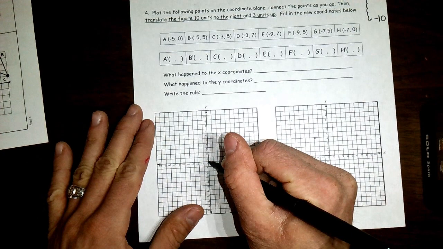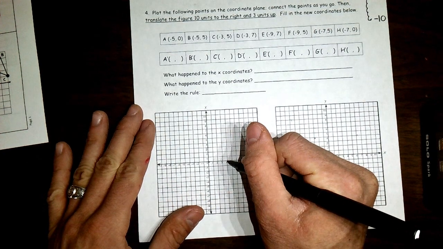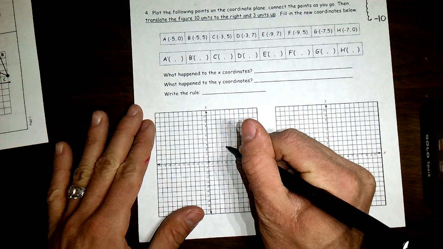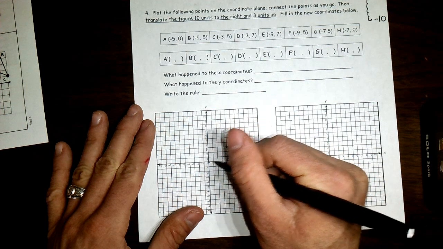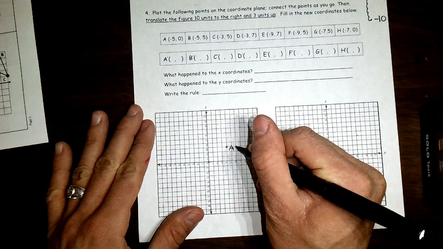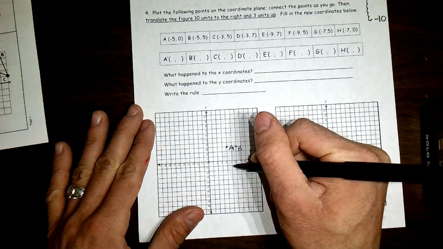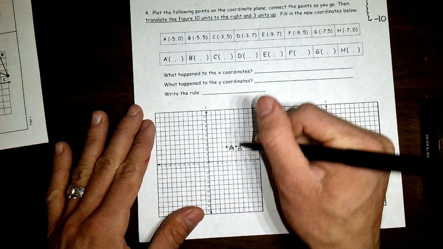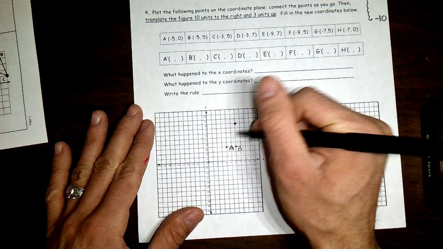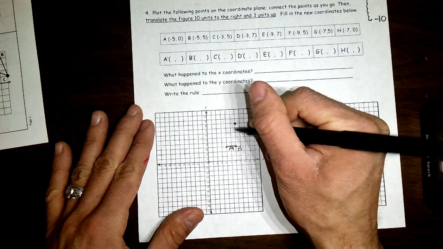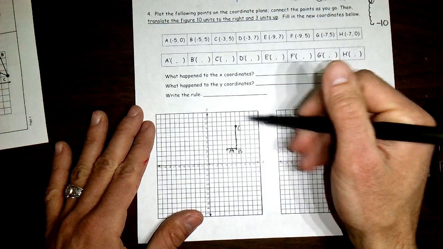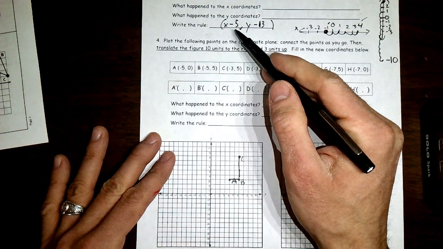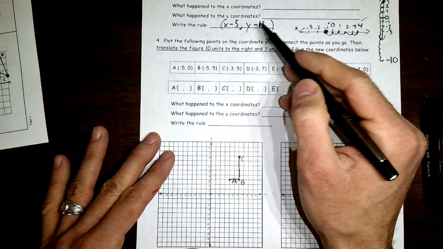Well, if we had our picture graphed, this one, 4, 3, that's A. I'm going to do a few of these points. And then 6, 3 is B. And then C is 6, 8. Okay, so hopefully you can start to see that shape forming, right? But you'll need to plot all of them. We're going to be moving 5 to the left and 13 down.